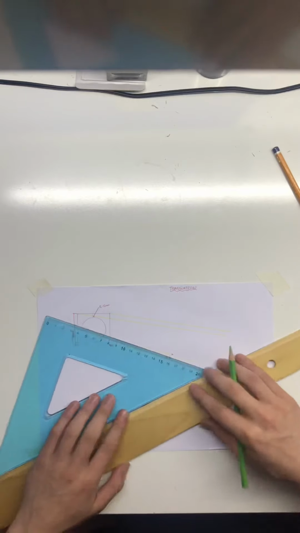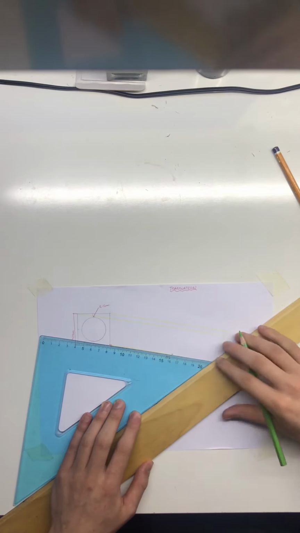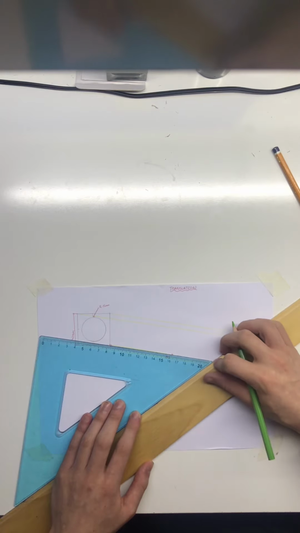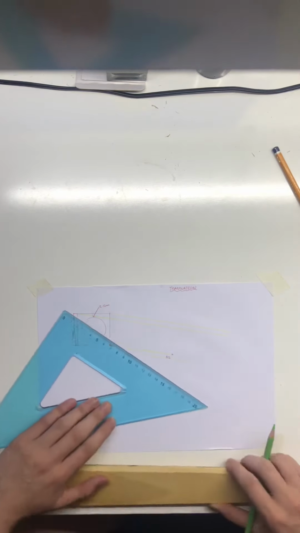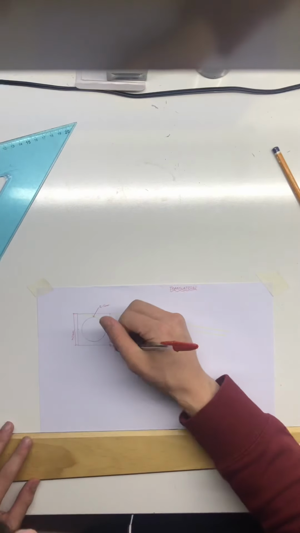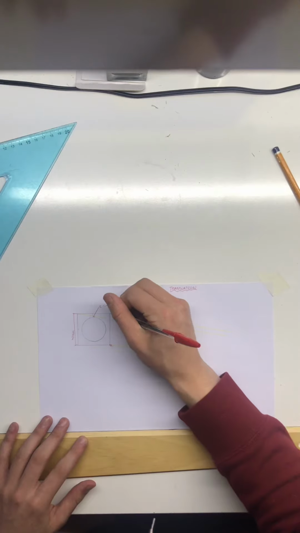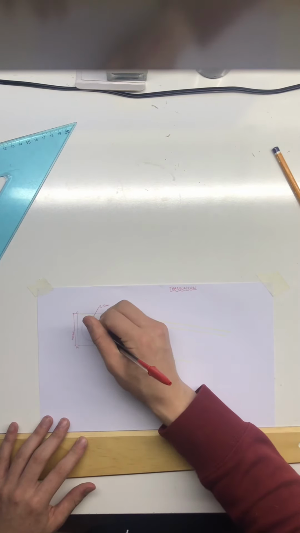We actually want to bring the center point of our circle as well. So what helps is if you label everything. So this is A1, so we'll call this B1, C1, D1 and E1.